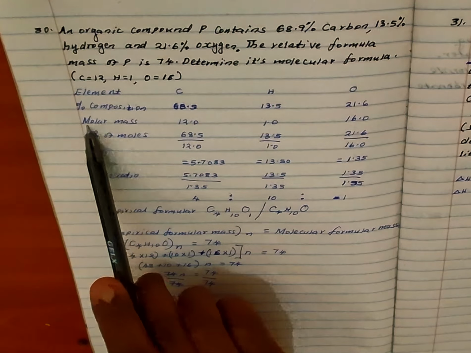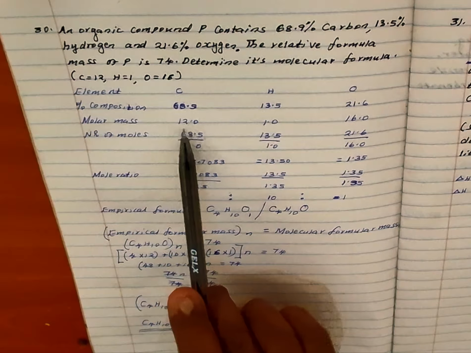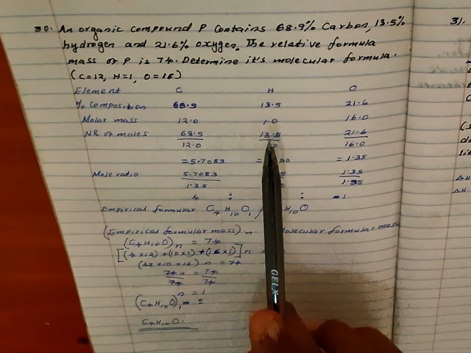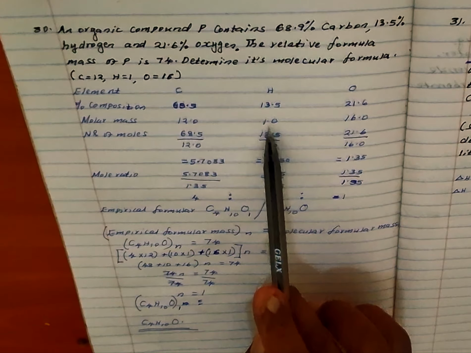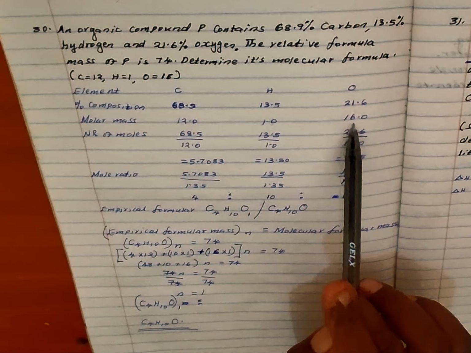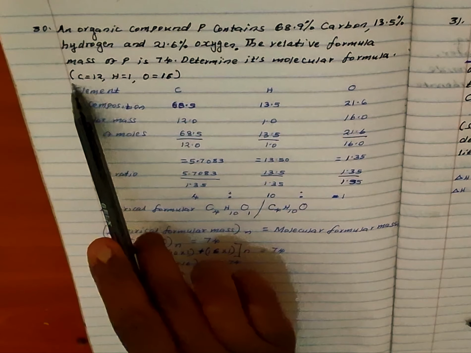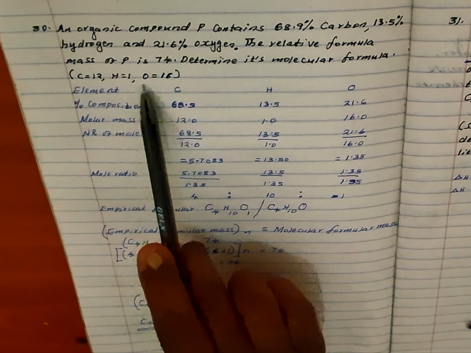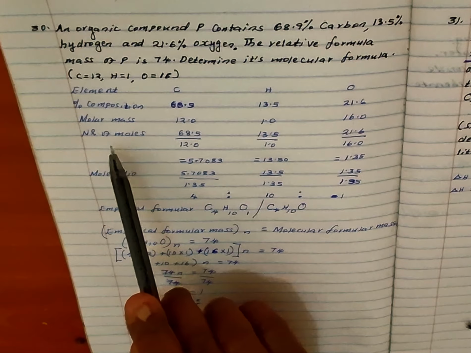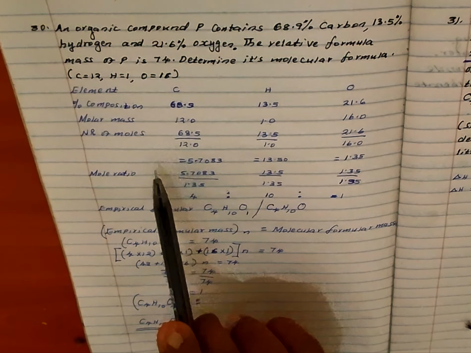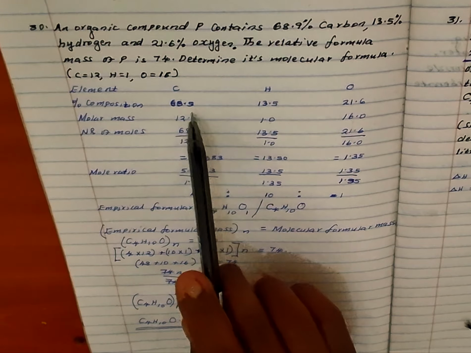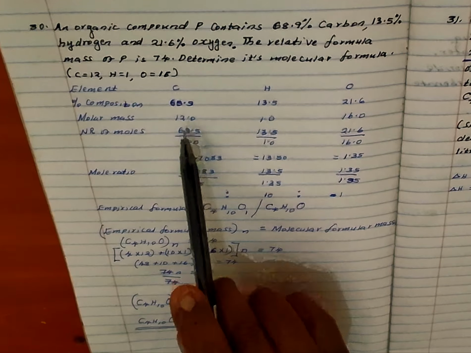Followed by the molar mass. The molar mass of carbon is 12. So this 12 here is this 12 here. Hydrogen 1.0. So 1.0 is this one here. And then oxygen 16.0, which is this one. So these ones are the molar masses, or the relative atomic masses. We follow by indicating the number of moles, which is obtained by percentage composition divided by molar mass.